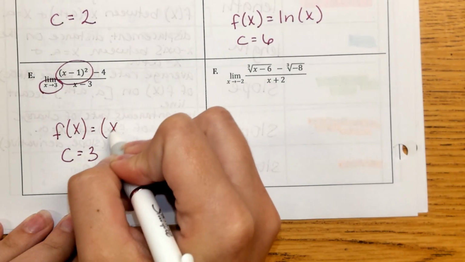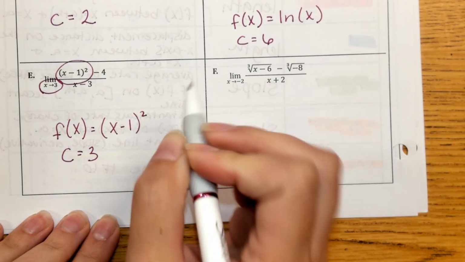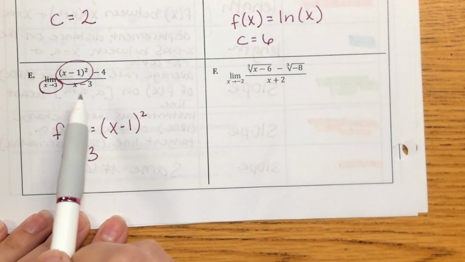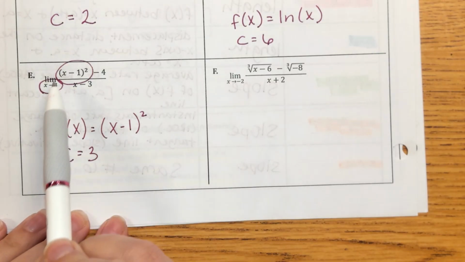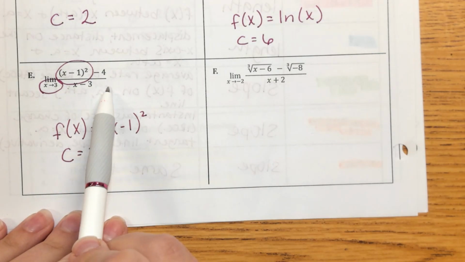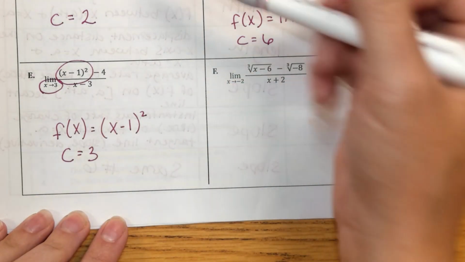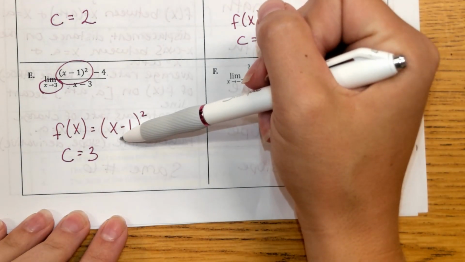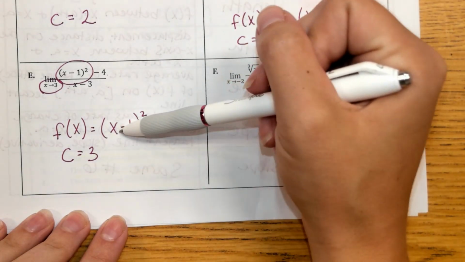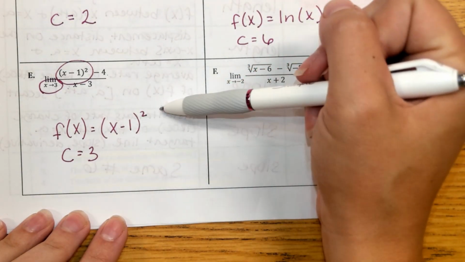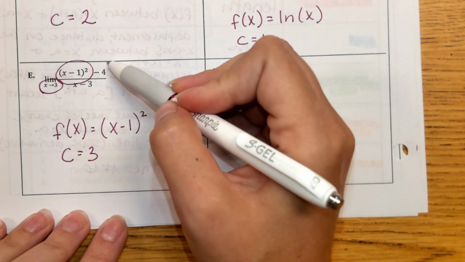So my people who weren't here yesterday, in the alternative form of your derivative, you did your f of x minus your f of a. And so your f of a, you would go ahead and plug in that number. So here we would have plugged in 3. It would have been 3 minus 1 squared. And then you take that number and subtract it.